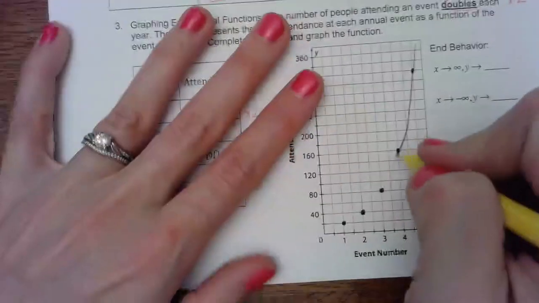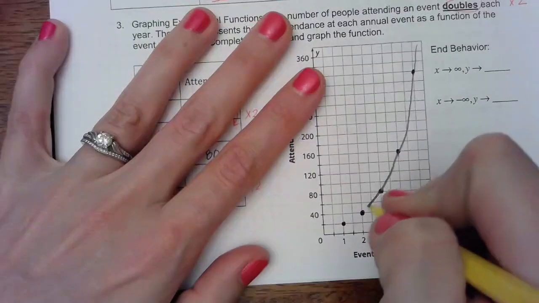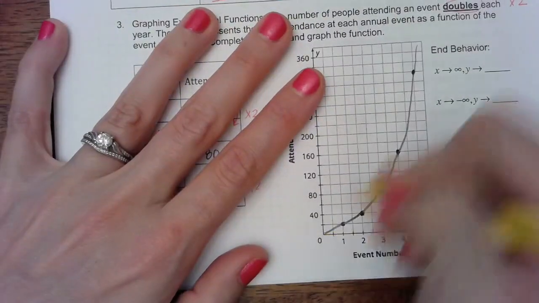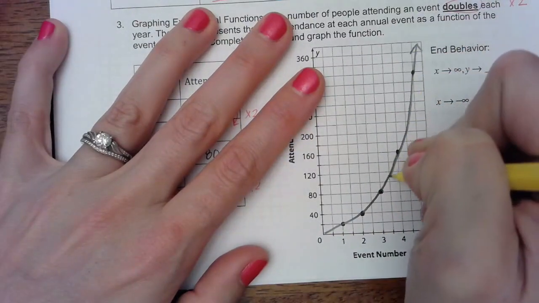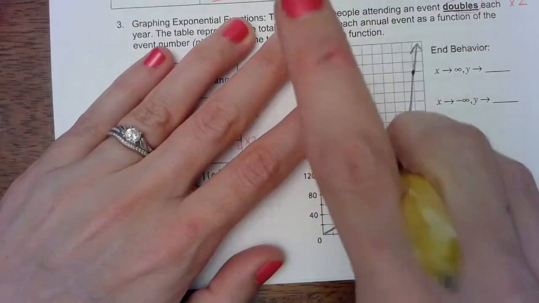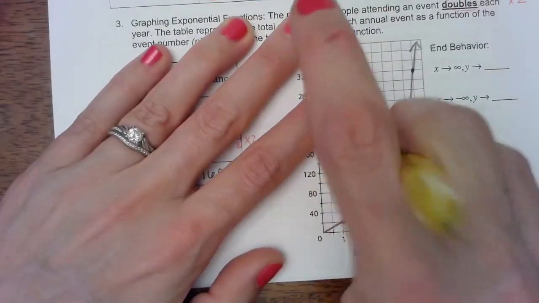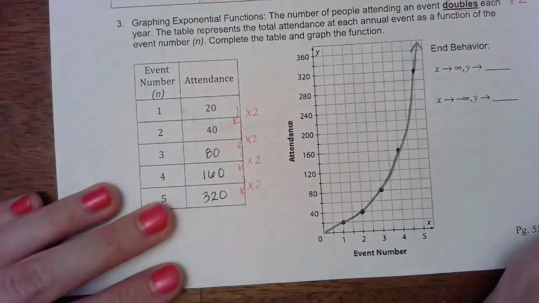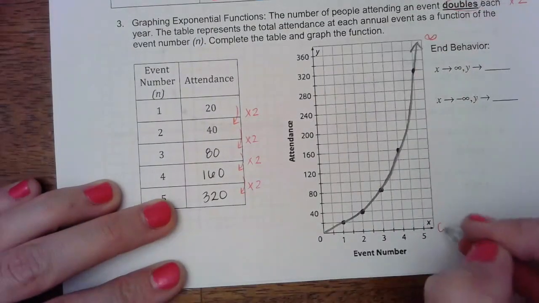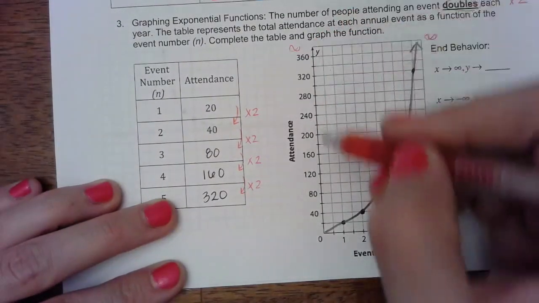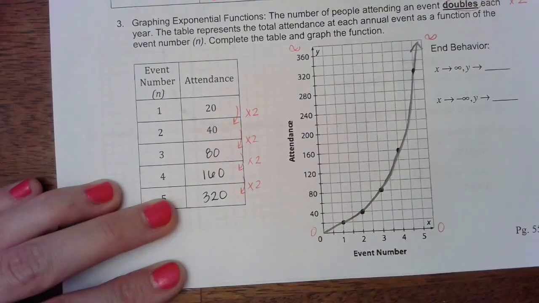For this one, when you draw the curve that goes through it, it should start at 0, 0, and then on this end it can keep increasing. And again, it should look like a nice smooth curve, even though mine's a little bit wiggly here in the middle. They want us to answer questions about end behavior too. So here's positive infinity and 0, here's positive infinity, and here's 0. This graph doesn't cross into the negative numbers, so we don't have to worry about negative infinity.